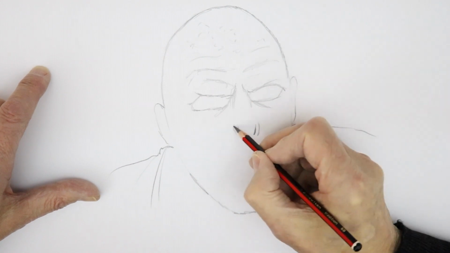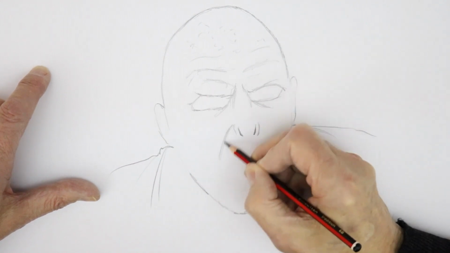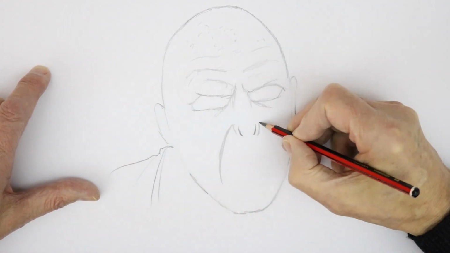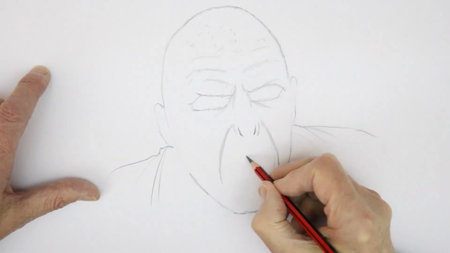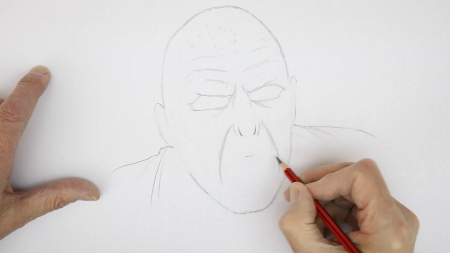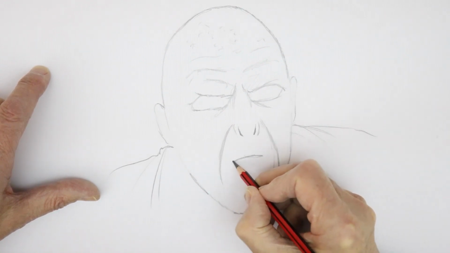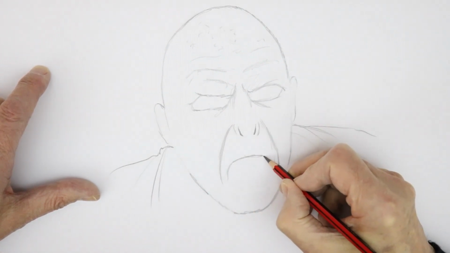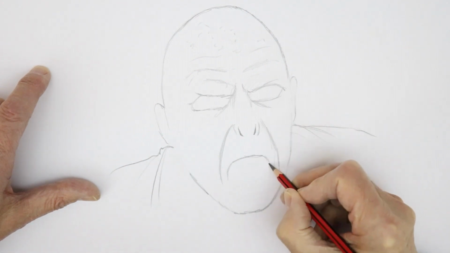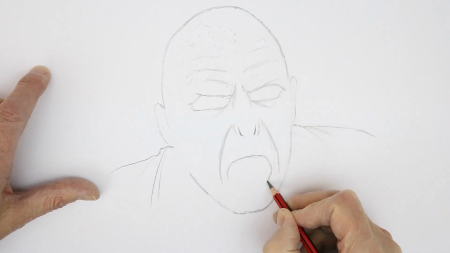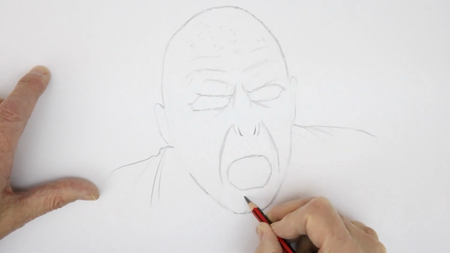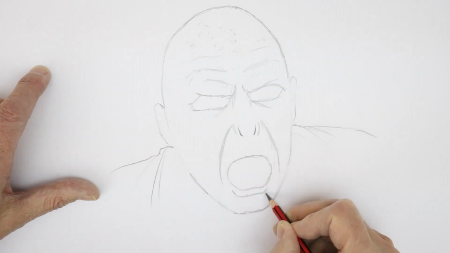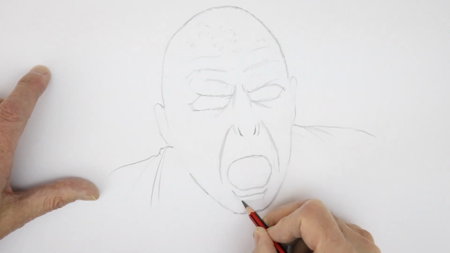And of course he's yelling, so you get these creased lines coming down from the side of his nose like that, and then his mouth starts about there, top part, and angled slightly in like that, and the bottom slight curve up like that, and a bit of shape for the bottom lip, and another shape below that for the shading.